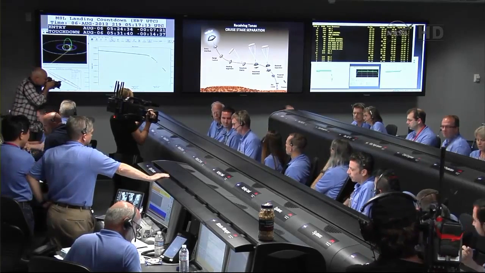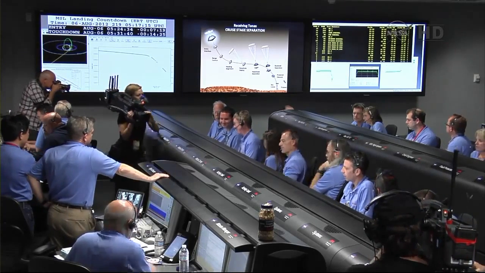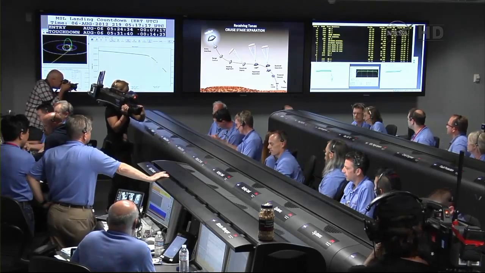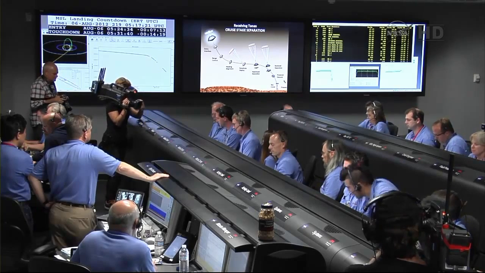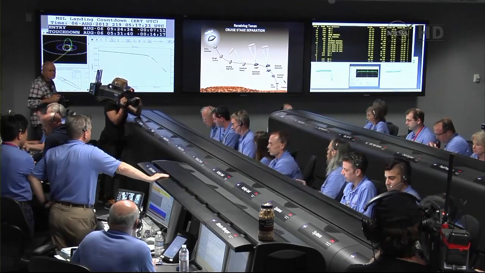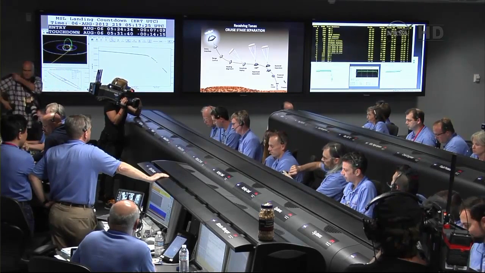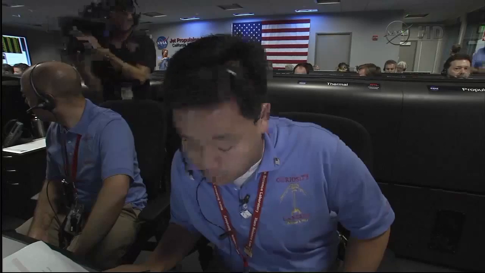At this time, the vehicle is just sending heartbeat tones, just as we expect. It should be quiet for the next several minutes, hopefully. We are about 7 minutes to entry. At this time, Mars is actually pulling Curiosity in, and we're speeding up. We should be traveling around 5.4 kilometers per second on our way to about 5.9.